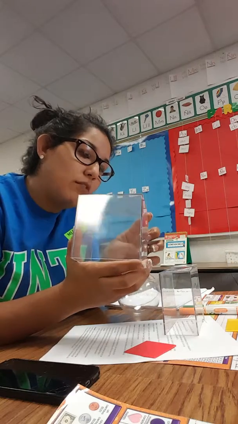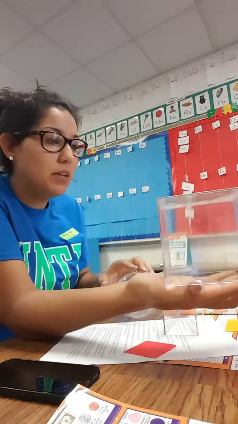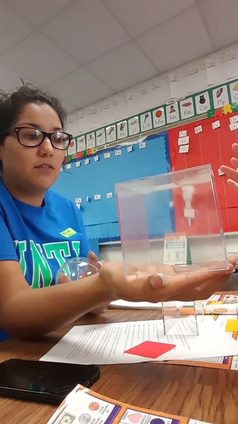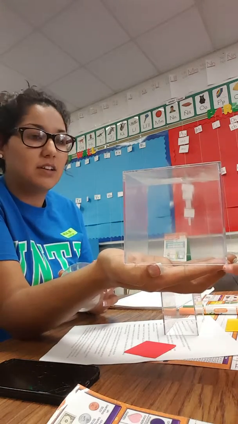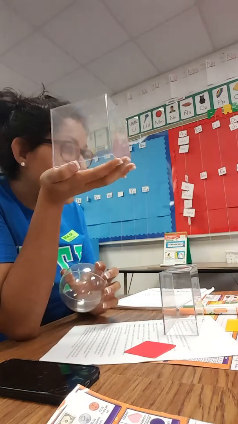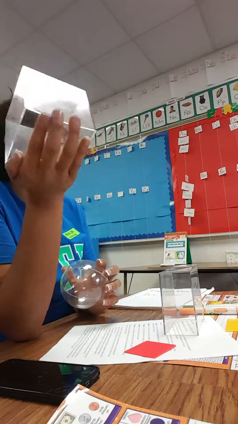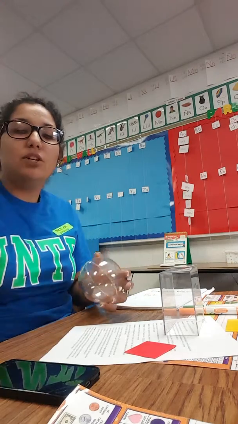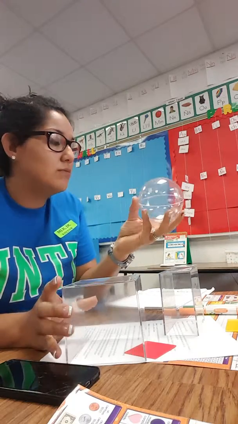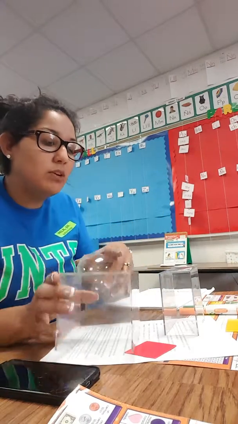So if this is one vertex, how many of them are there? Can you point to them and count them for me? 1, 2, 3, 4, and then? 5, 6, 7, 8. So we have 8 vertices on a what? What's this called? On a cube, okay? So if these are called vertices, and this one doesn't have any vertices or corners, so this one's 0, right? 0 corners, 0 vertices.